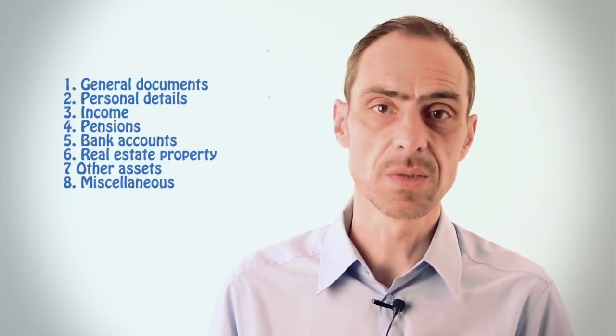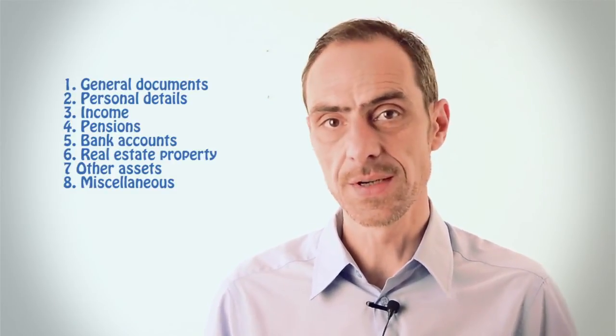Other assets, such as if you own a car, if you have gold at home, if you have horses, airplanes, whatever you might own. And the last point is miscellaneous items. For example, health insurance premiums paid, copies of invoices for external childcare if both spouses are working, or contributions to non-profit organizations or political parties. So here you have it. That's the list of the documents needed to prepare the tax return.